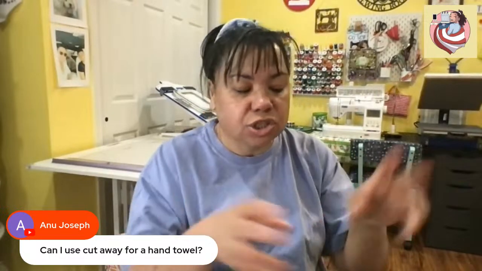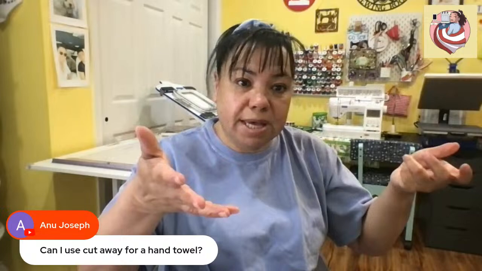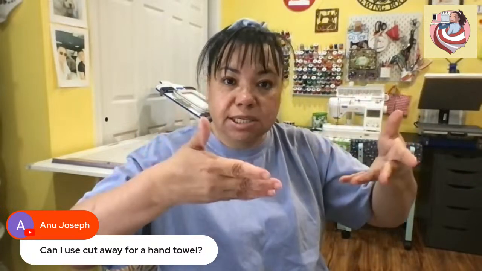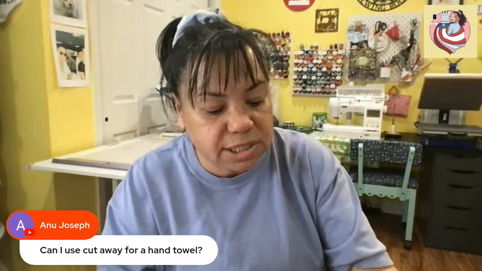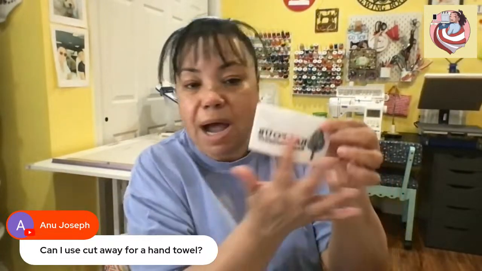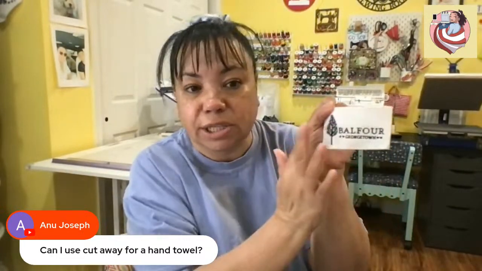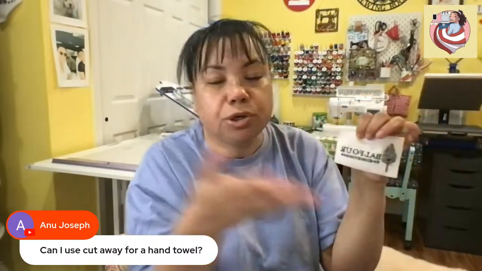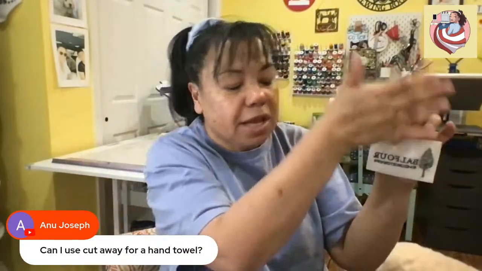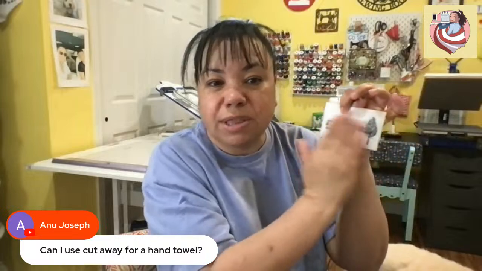It's like a no-show mesh with adhesive on it, just to cover all the ugly stitches behind the design. I want it to look clean in the back, so I iron it on so they don't see all this rough stuff behind it.